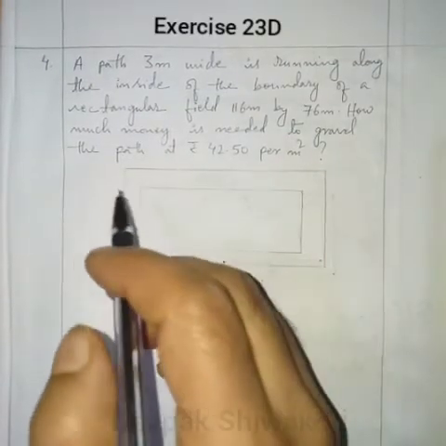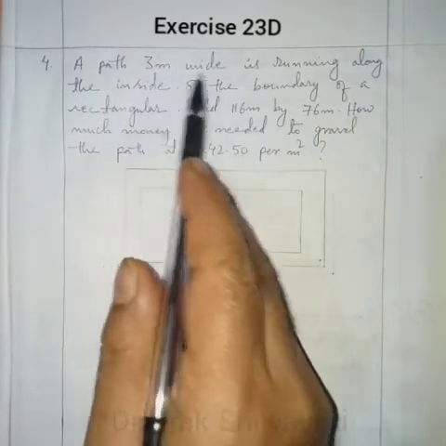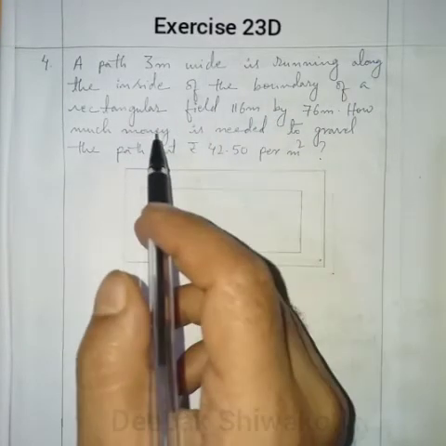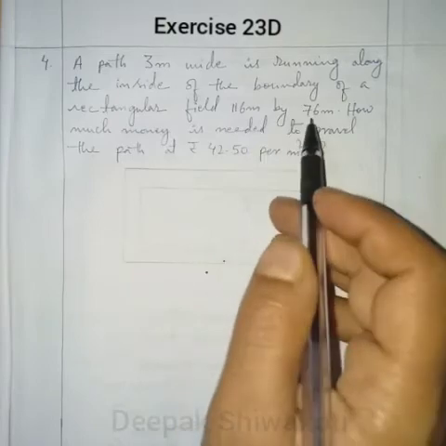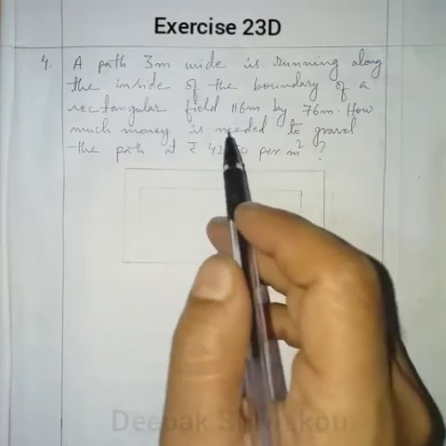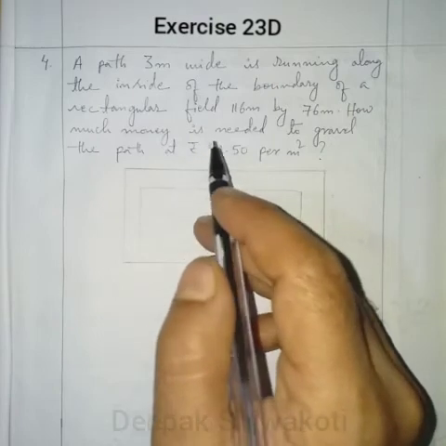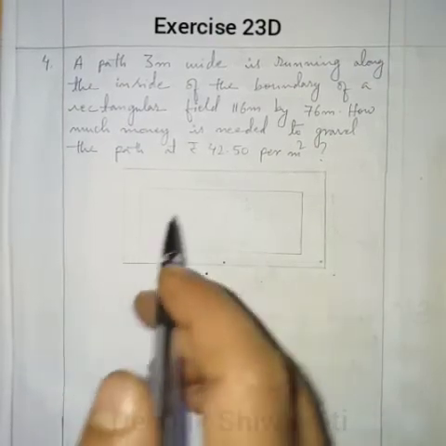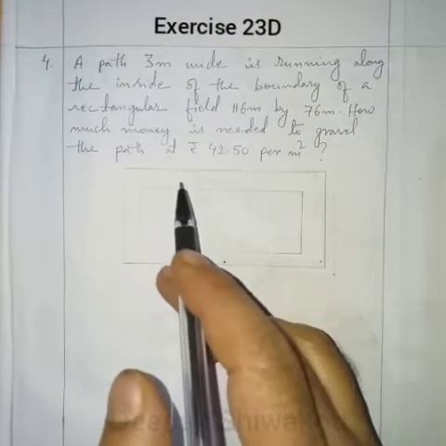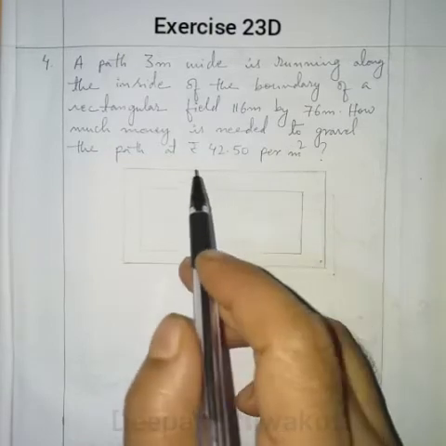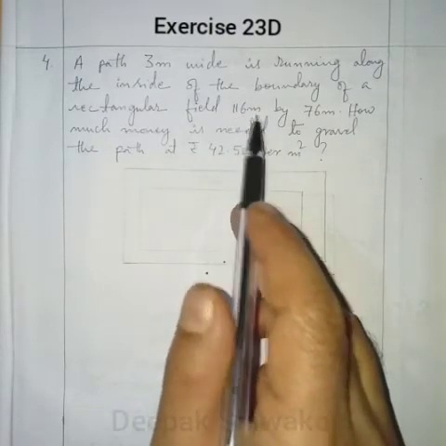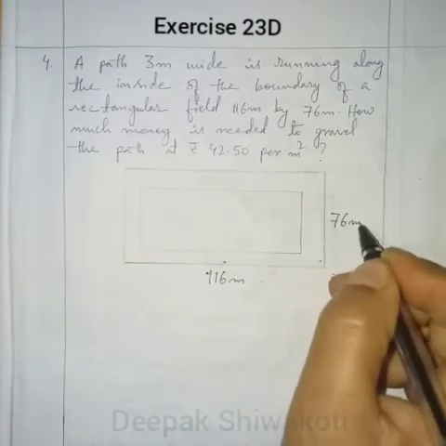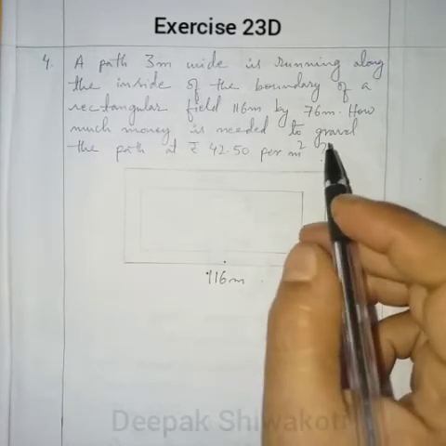Okay, let us see question number 4. A path 3 meter wide is running along the inside of the boundary of a rectangular field 116 meter by 76 meter. How much money is needed to gravel the path at rupees 42.50 per meter square? So here a path 3 meter wide is running along the inside of the boundary, and the length of the field is given as 116 meter, and the breadth is given as 76 meter.